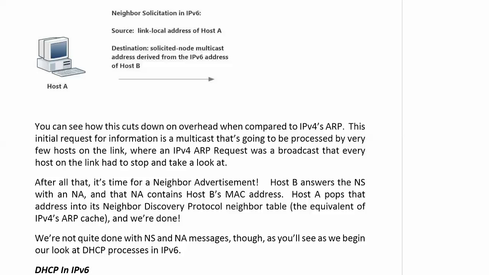After all that, it is time for a neighbor advertisement. That is simply the reply. Host B answers the neighbor solicitation with a neighbor advertisement, and the neighbor advertisement contains host B's MAC address. Host A pops that address into its neighbor discovery protocol neighbor table, which is the equivalent of IP version 4's ARP cache, and we're done.